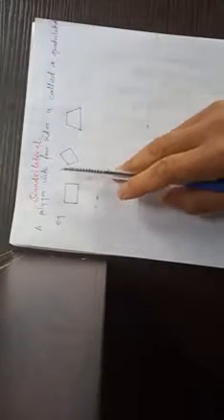Now moving on to the main topic, quadrilateral. A polygon with 4 sides is called a quadrilateral. Here are few examples of quadrilateral. The following figures are all closed, they are all having 4 sides. These are all polygons with 4 sides, so these are called quadrilaterals.